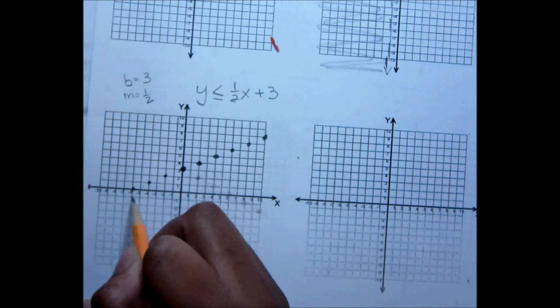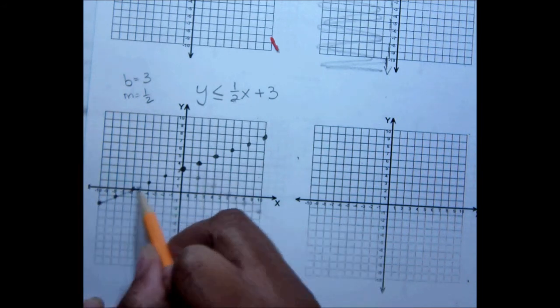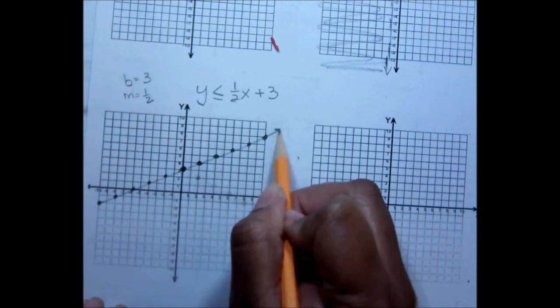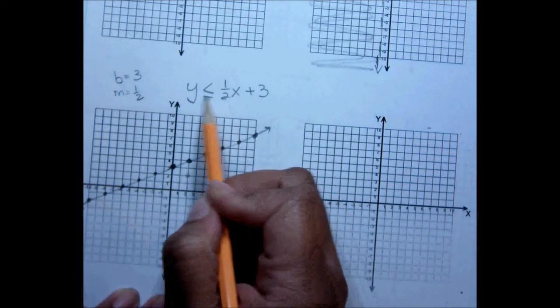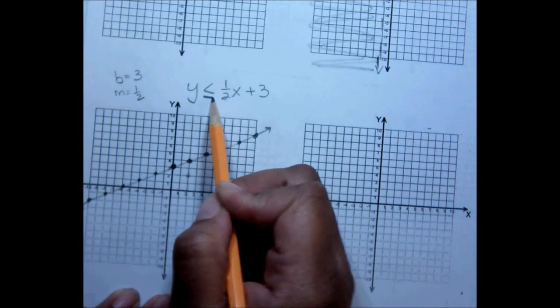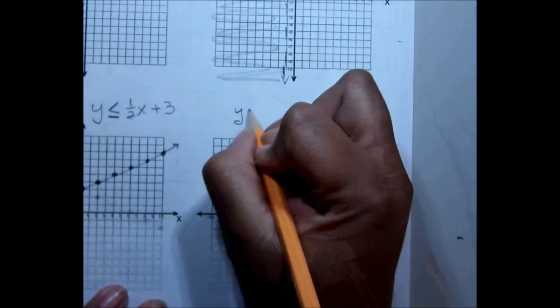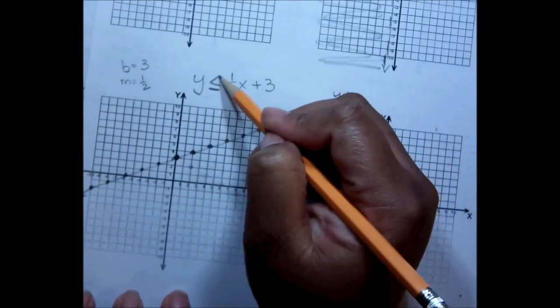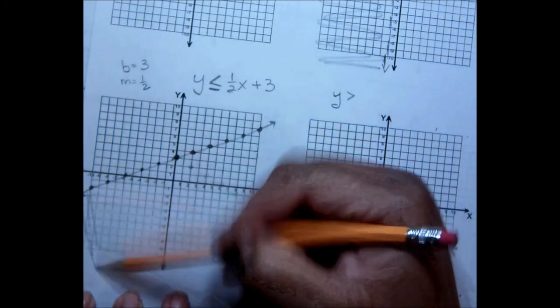I did that because I noticed a lot of you before Thanksgiving were doing that as we were solving for y, going the wrong way. So I wanted to make sure we covered that in the video. And now you notice my line is not dashed. So whenever you have this line, this equal to part under your less than or greater than, draw a solid line. Oh, I forgot to shade, sorry. It says less than, so that means you have to shade below. And below the line would be here.